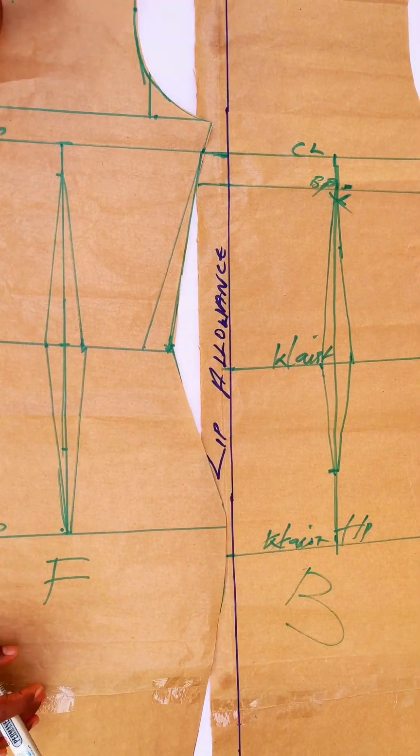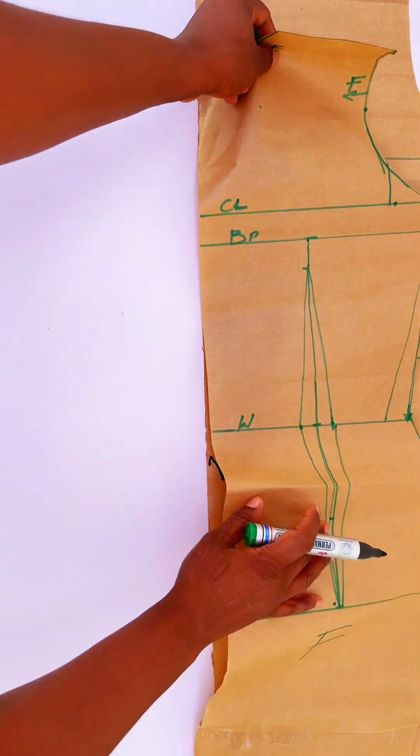So guys, that is basically what this tutorial is all about. It is very easy, very beginner friendly.